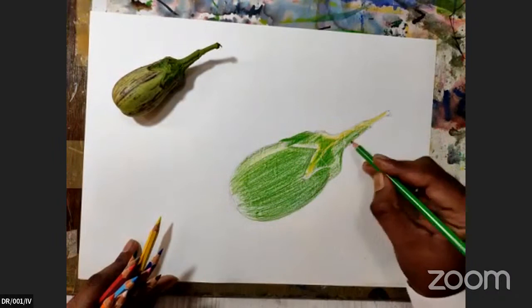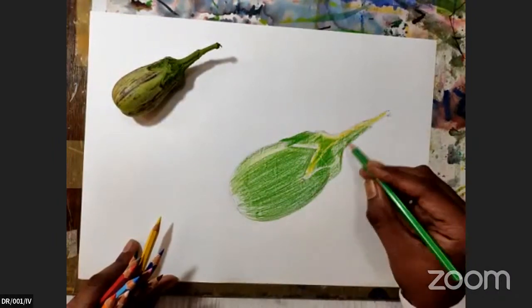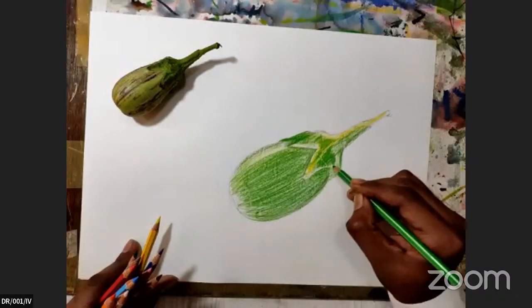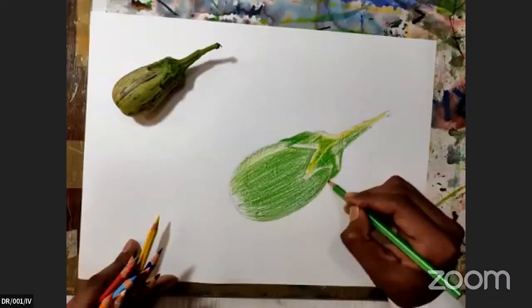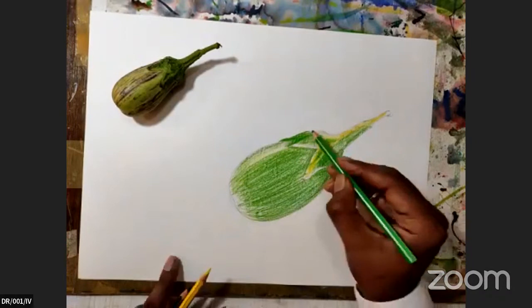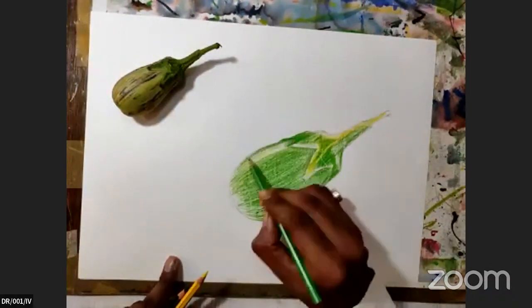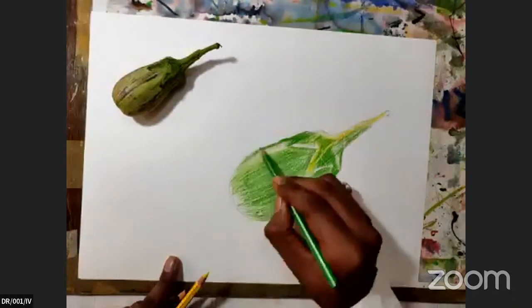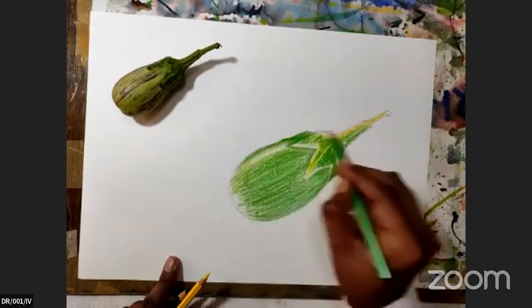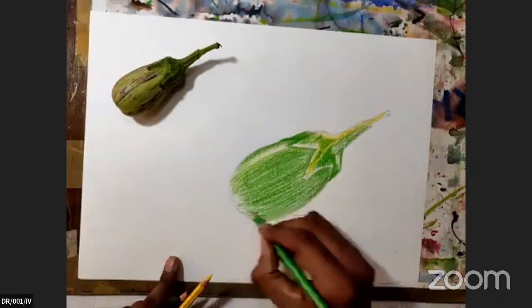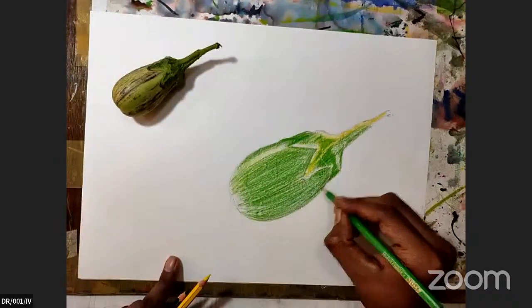Now, give the proper shade line, shade and light on this shape. Okay, now the basic color is almost finished. Light and middle only applied here.